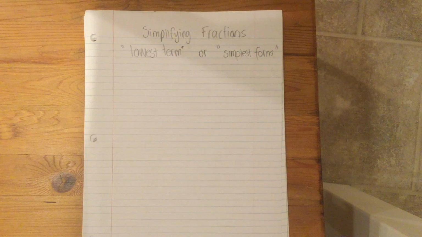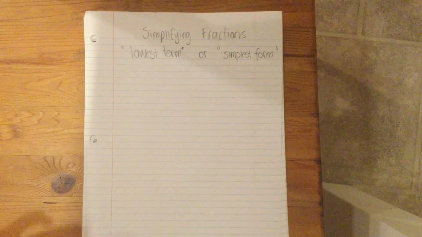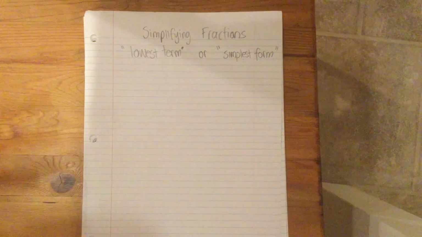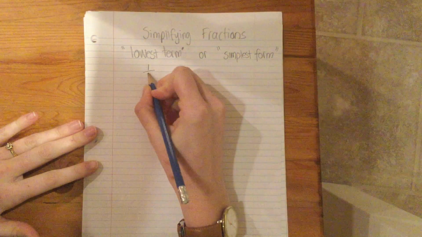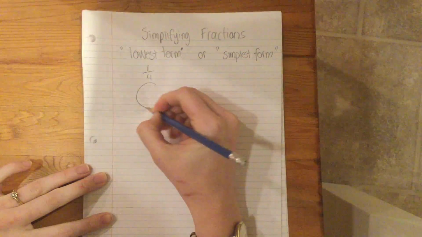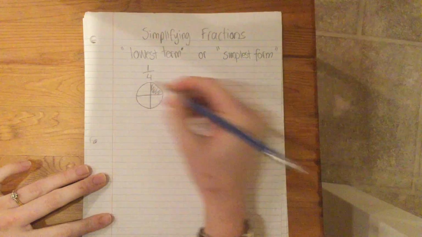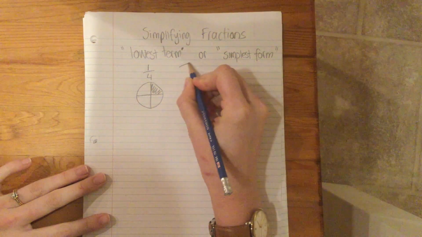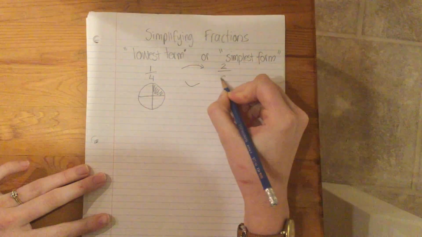step. So simplifying fractions into their lowest term or simplest form has a lot to do with equivalent fractions. In other words, if we look at 1/4, if we drew 1/4, that's nice and simple. 1/4 is equivalent to 2/8.